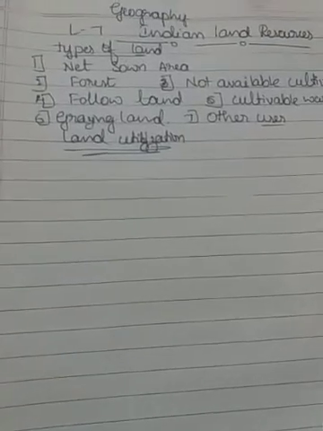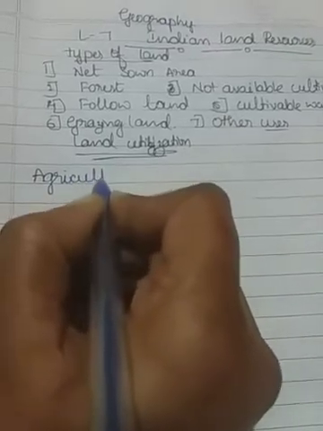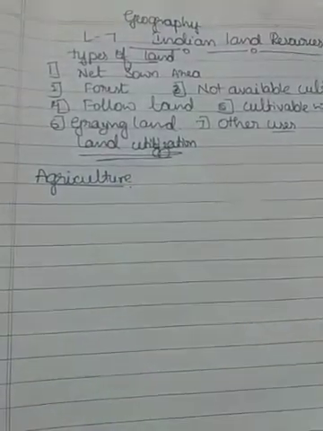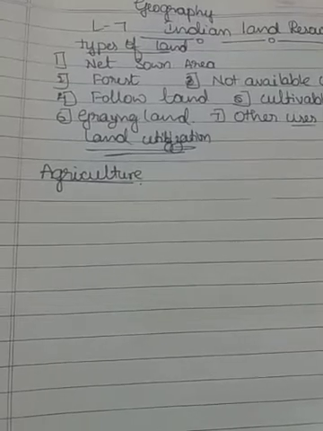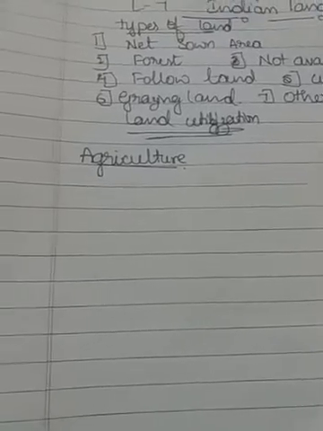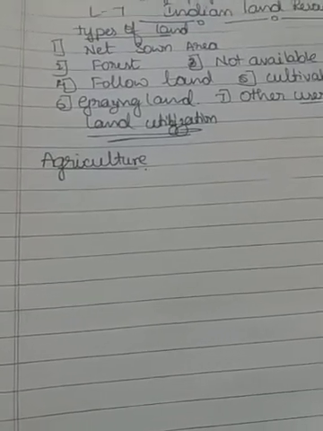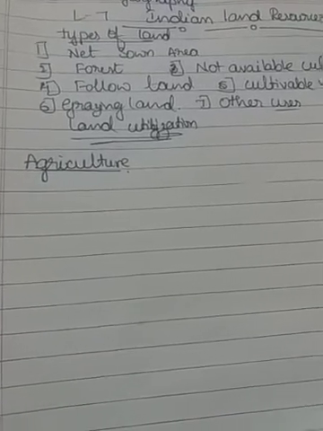In this land utilization, mainly the land, everybody knows, is used for agriculture. So what is meant by agriculture? Everybody knows the meaning of agriculture: tilling of the soil and raising food crops and other raw materials that human beings need is called agriculture.